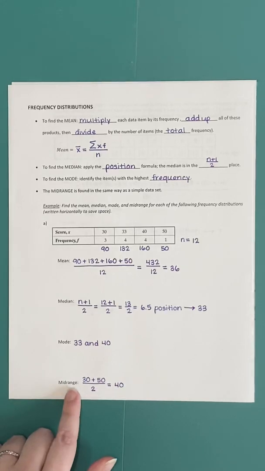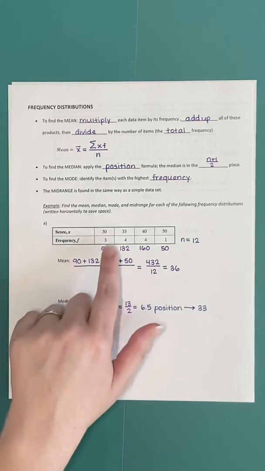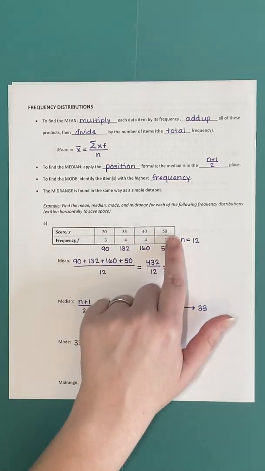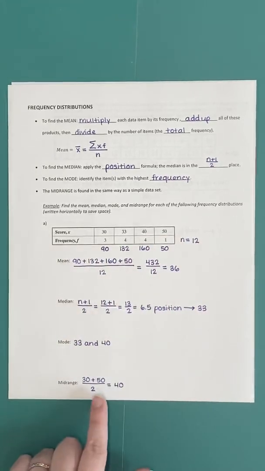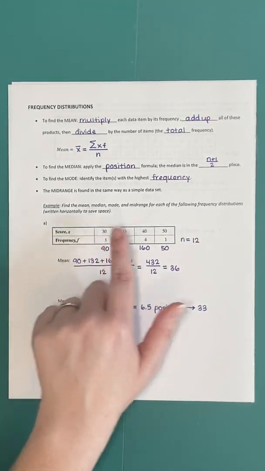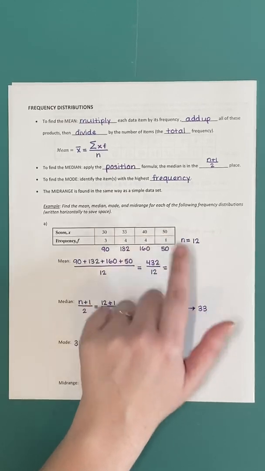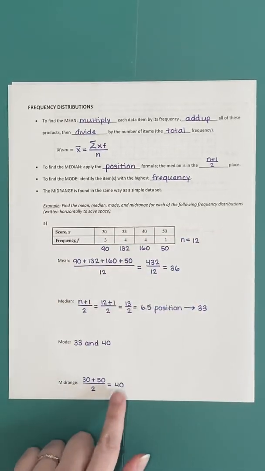And then as with our raw data set, the mid-range is just going to be the sum of the lowest and highest element divided by 2. So it's the average of the lowest and the highest. Another way of describing sort of halfway. So in this case, that's going to be the element 40.